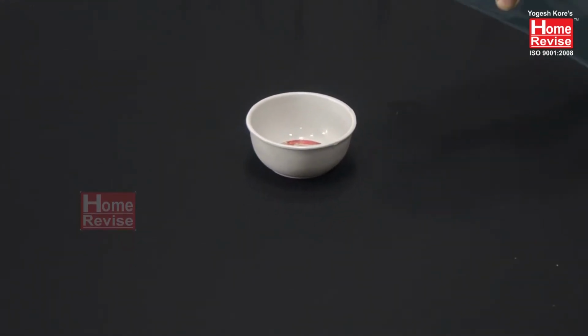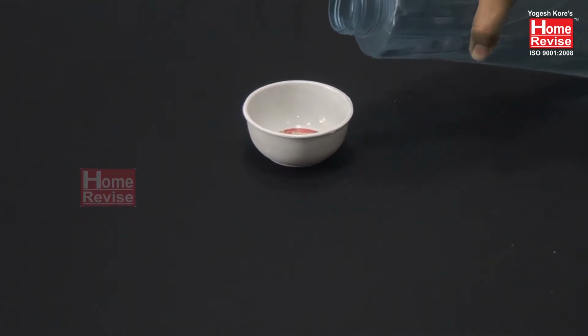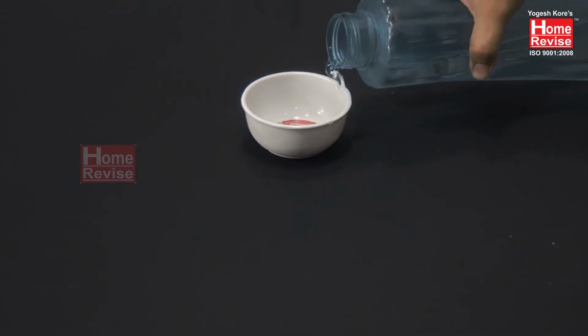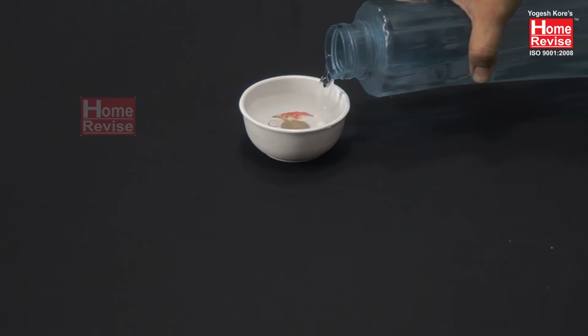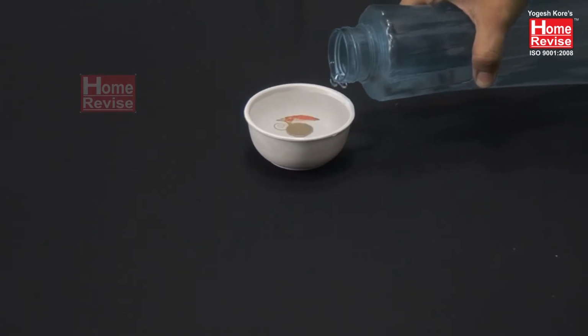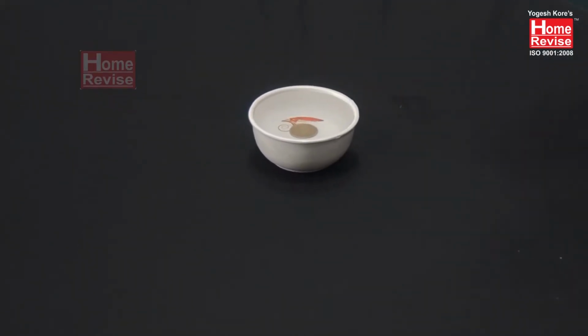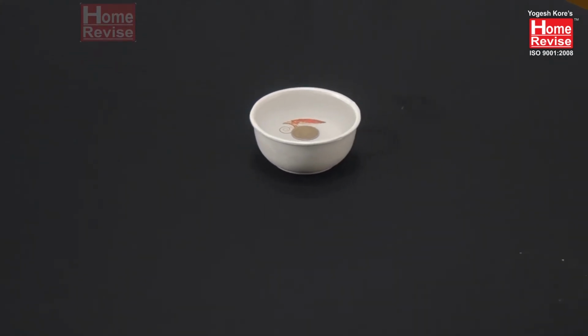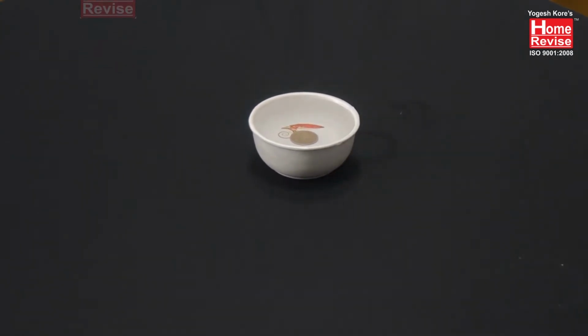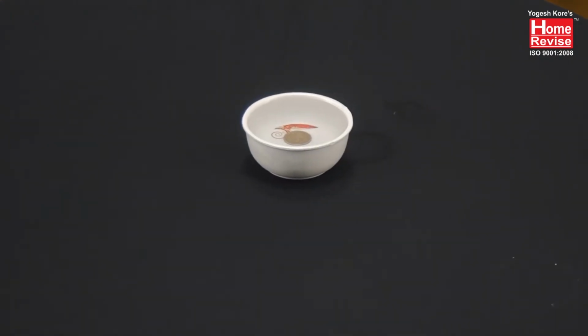Now I am going to add some water in it, and we are going to observe the coin from the same position. Now what exactly do you see? That the coin is visible. Now this is due to refraction of light.